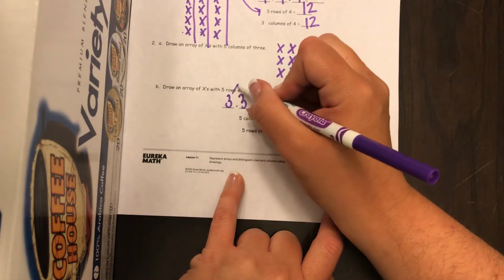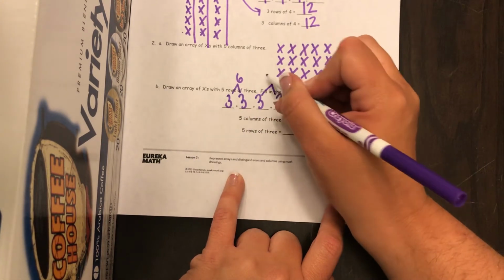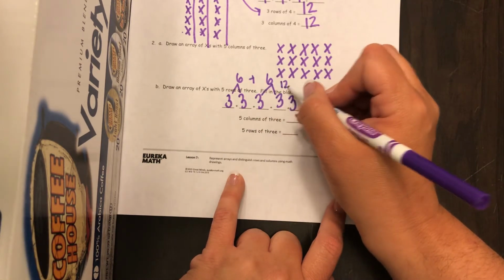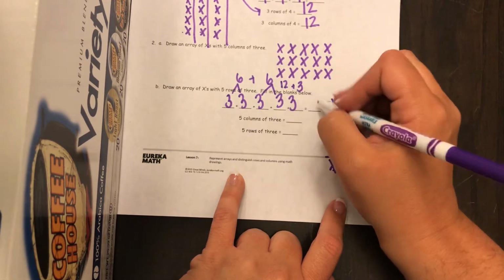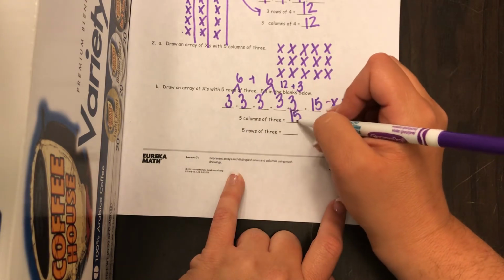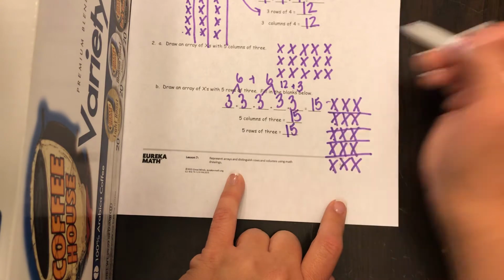So 3 plus 3 is 6. 3 plus 3 is 6. 6 plus 6 is 12. Plus that extra 3 is 15. 5 columns of 3 is 15. 5 rows of 3 is 15.